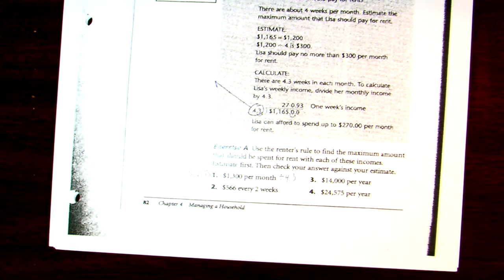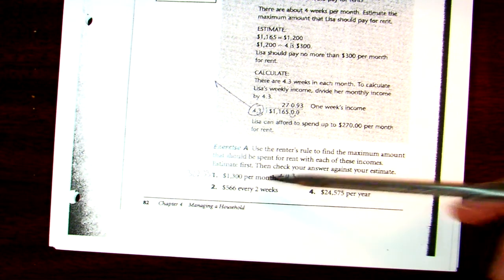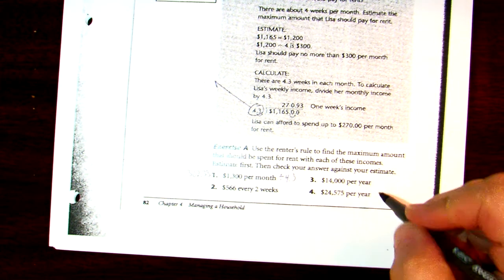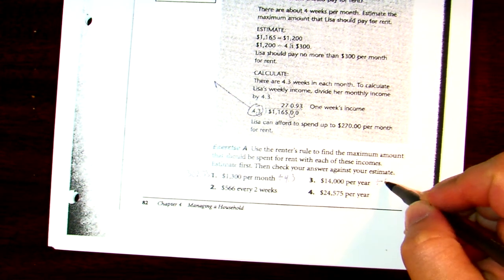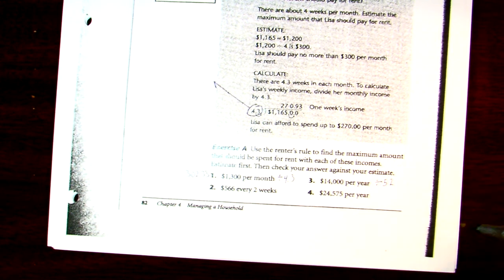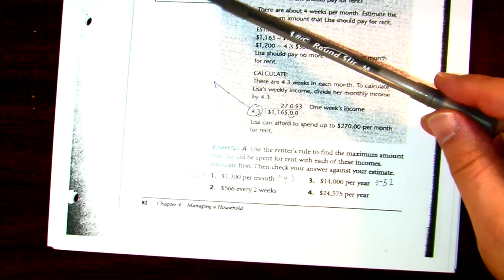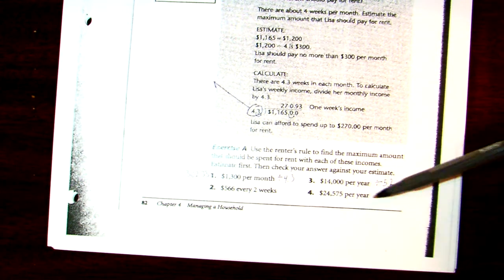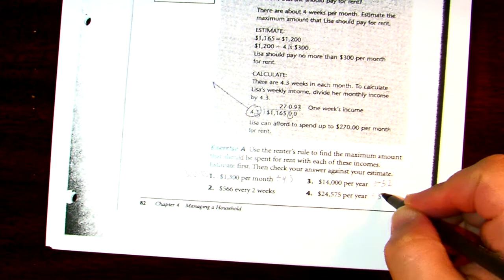Now, of course, if this says every 2 weeks, that's in a month. So to find your week's salary, you would divide by 2. Per year, you would divide by 12 first to find out. Oh, actually, you could divide by 52 because there's 52 weeks in a year. And it states that up at the top here. It tells, remember that 1 year equals 12 months, and 52 weeks. So again, if it's per year, you're going to divide by 52.